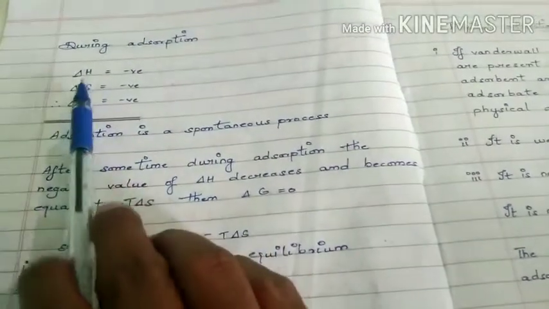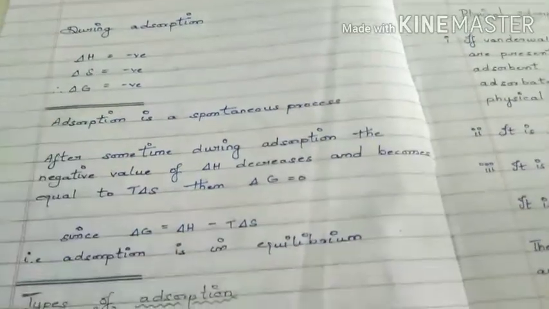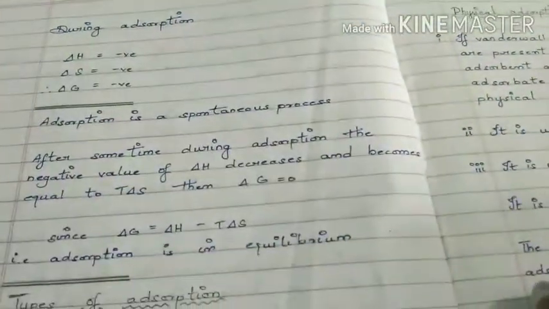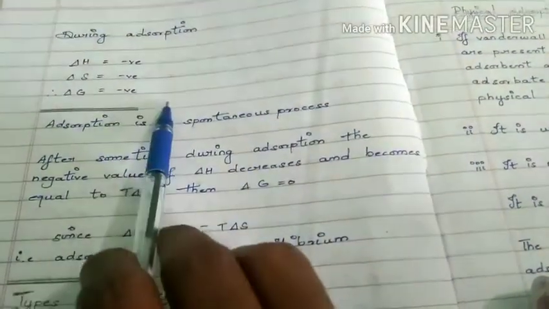Okay, if delta H and delta S are negative, then why is delta G negative? We know the formula. Delta G equals what? Delta H minus T delta S.